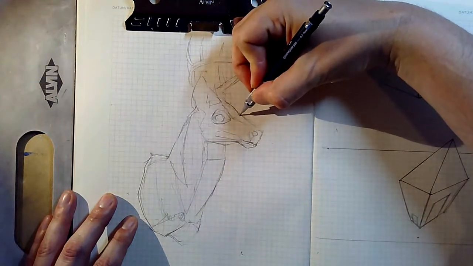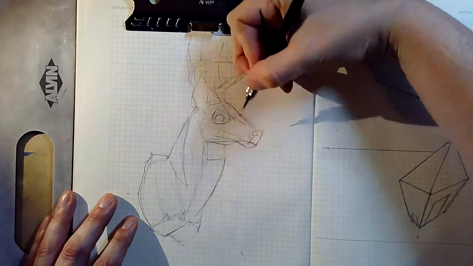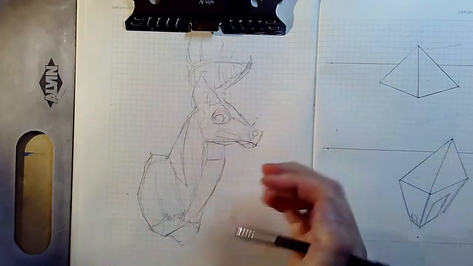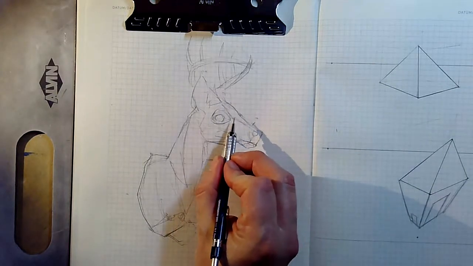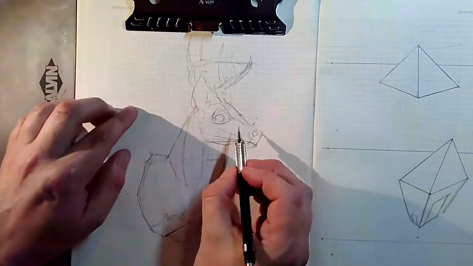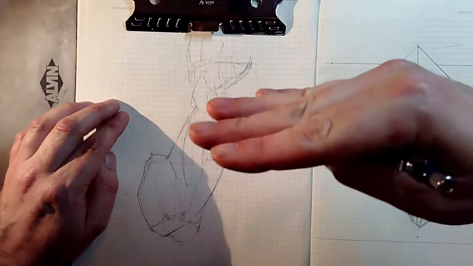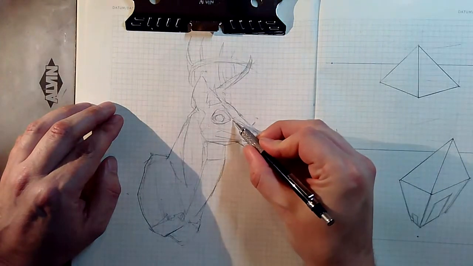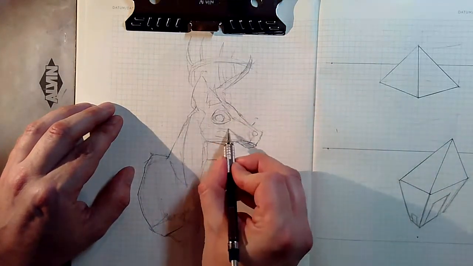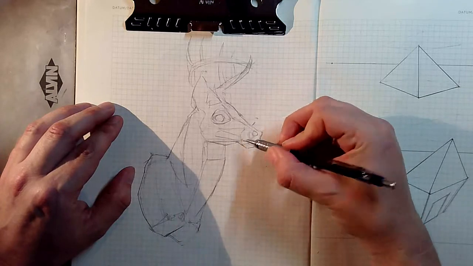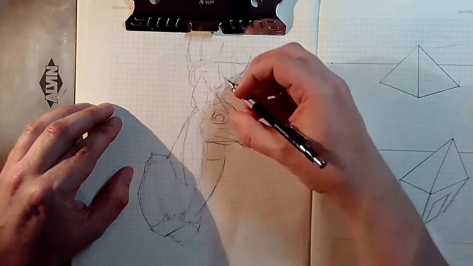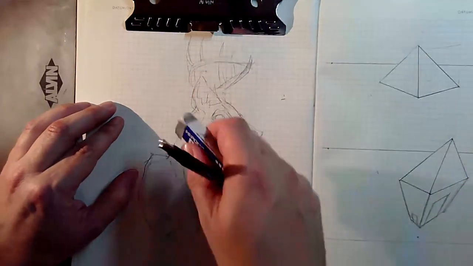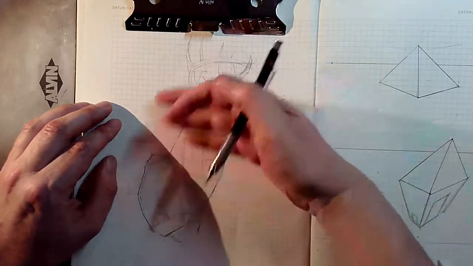So again, I'm just looking at this deer, and this mark that I made there, this line, is describing the top surface, the top plane of the head, and here's the shift where it goes from top to side here. Clean that up a little bit.